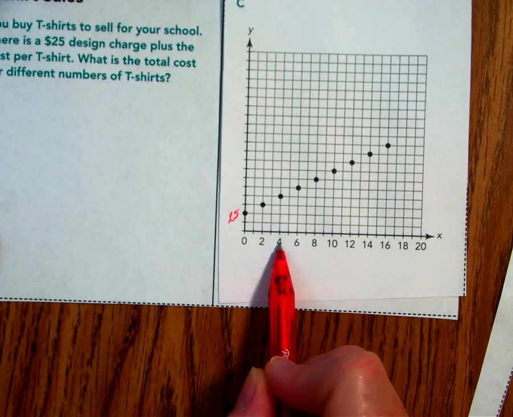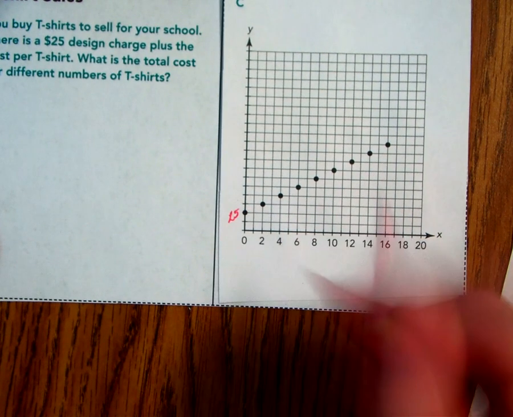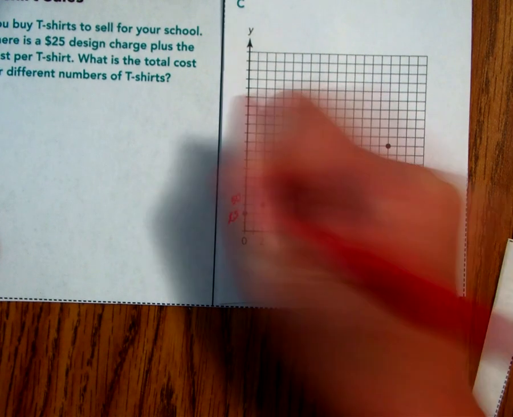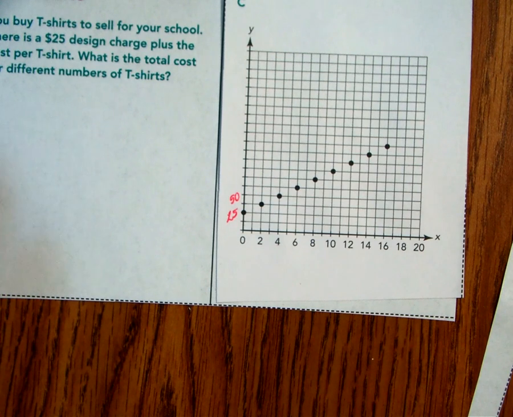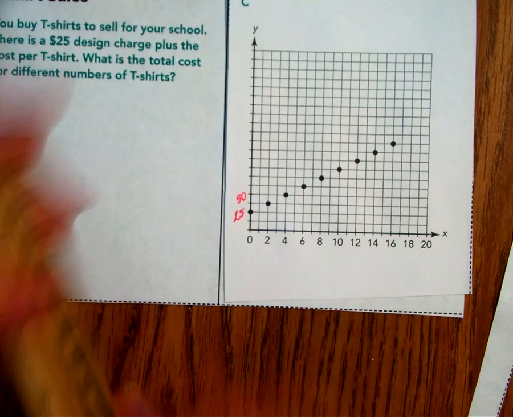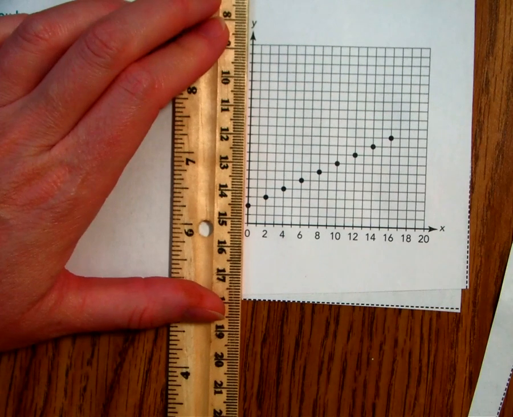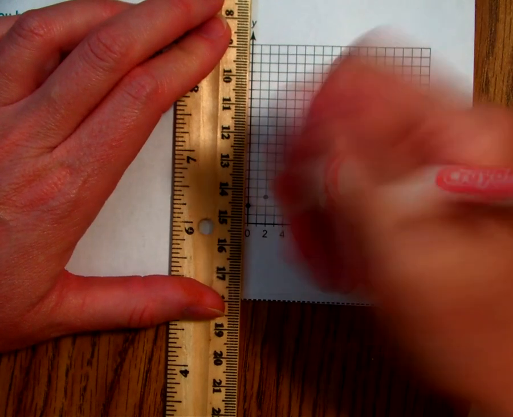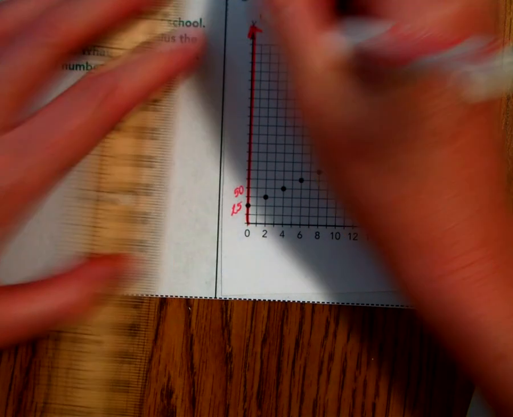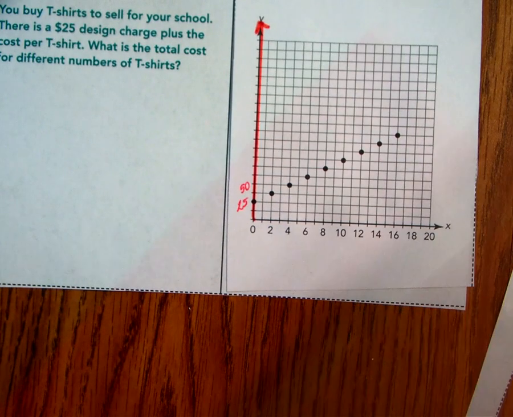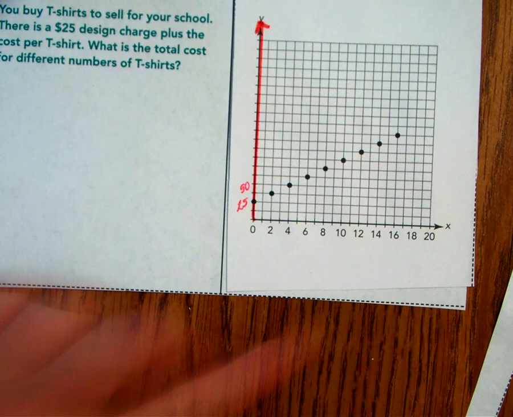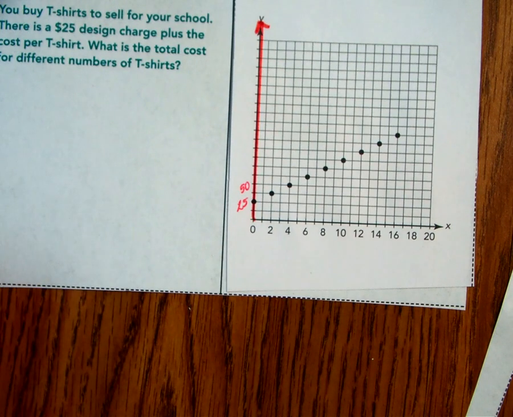So it would be like 4 t-shirts cost you $50 if they're counted by 25s. We don't really have enough evidence to know that for certain, but that's just logically what I'm doing based upon the spacing that they did. Remember, money is usually dependent upon whatever you're selling or purchasing.